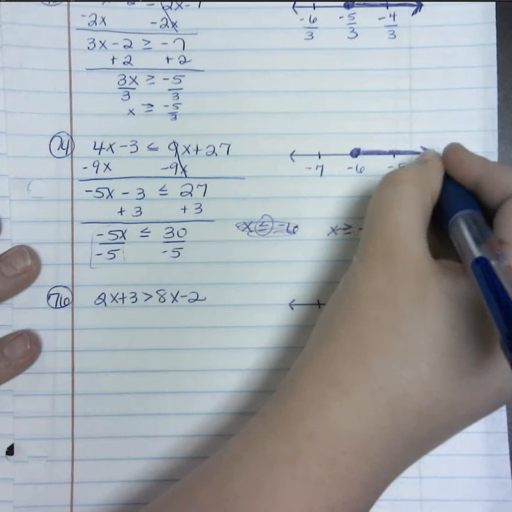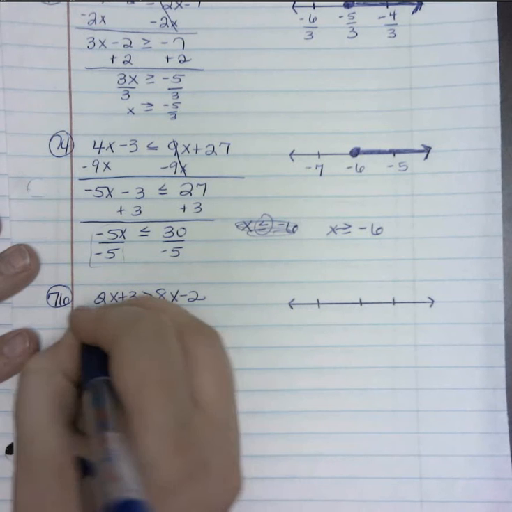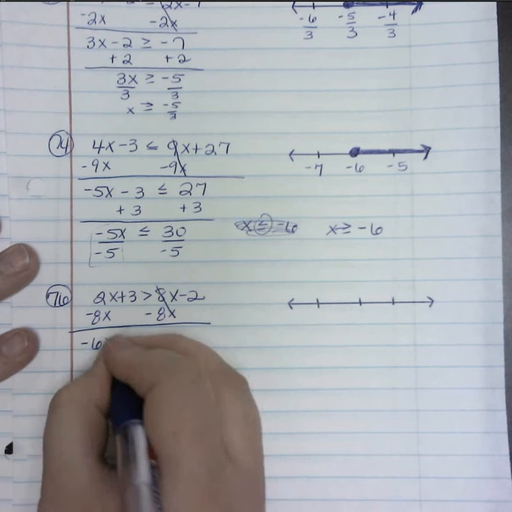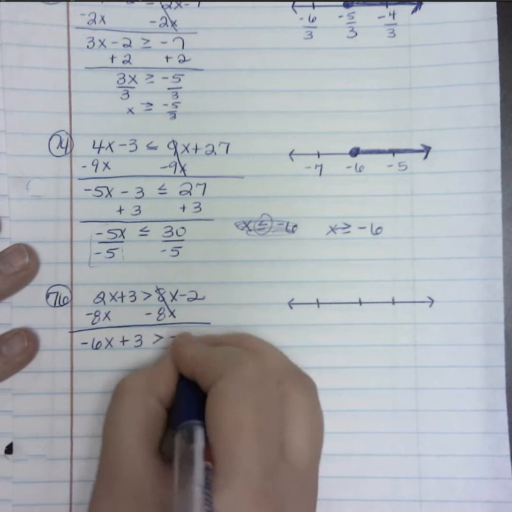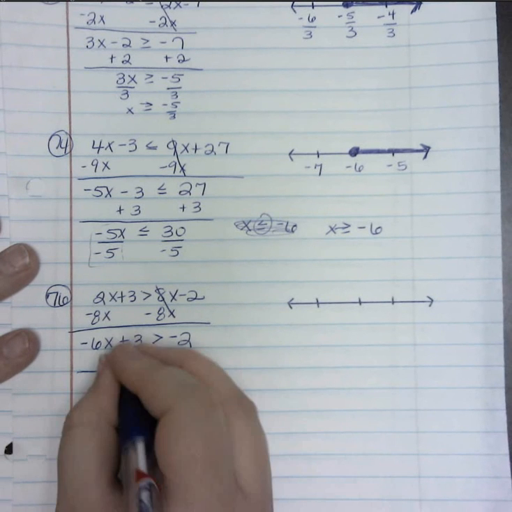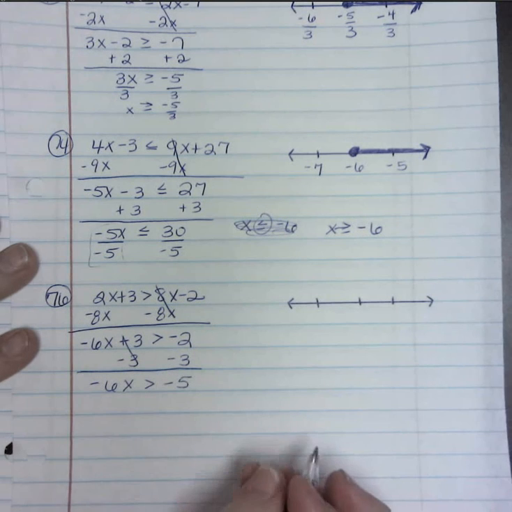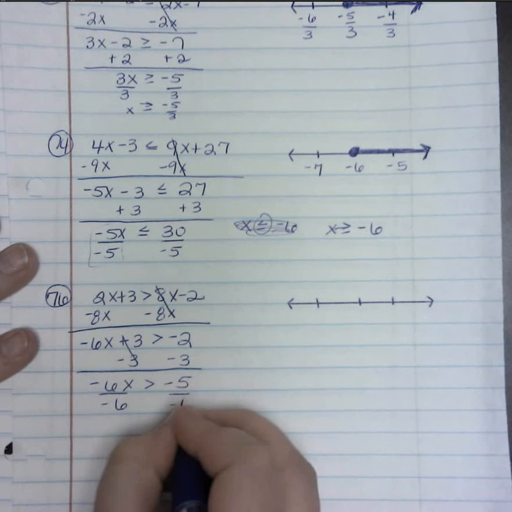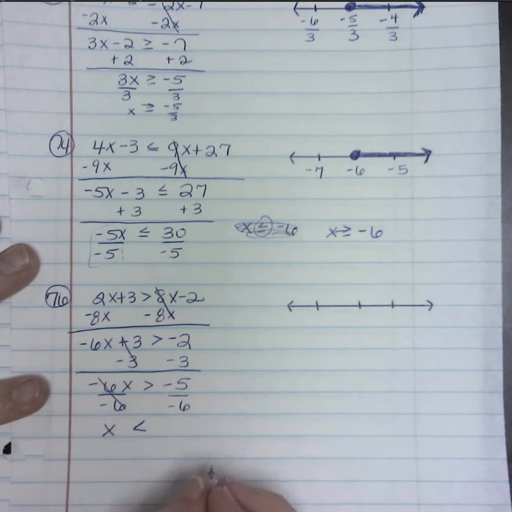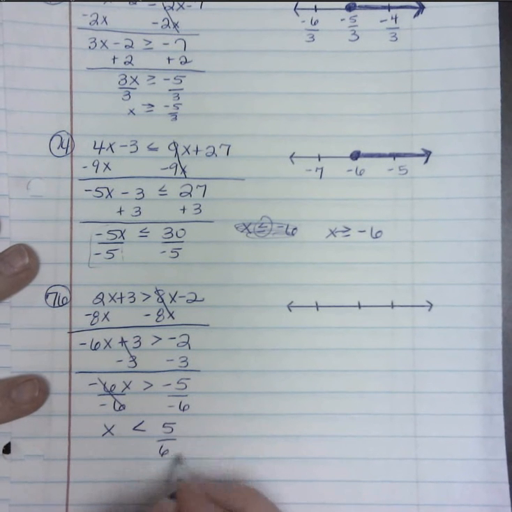Okay, so for the last problem here, I'm going to subtract 8x from both sides, which gives me negative 6x plus 3 is greater than negative 2. Subtract 3 from both sides to get negative 6x is greater than negative 5. We're going to divide both sides by negative 6 to get x is less than, remember you have to flip that inequality sign, and that's a positive 5 over 6 because a negative divided by a negative is a positive.